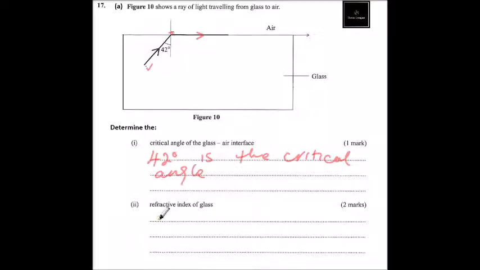Part B, refractive index. If we take 42 as our angle C, we say that sine C is equal to 1 over n, implying n is equal to 1 over sine C, which is equal to 1 over sine 42 degrees, and this will give us 1.494.